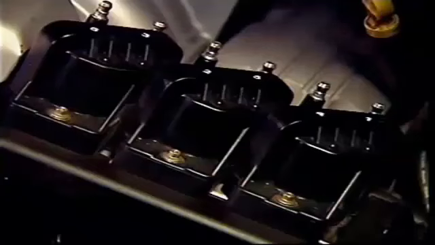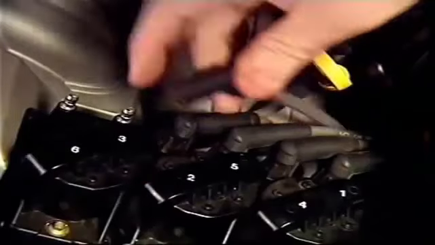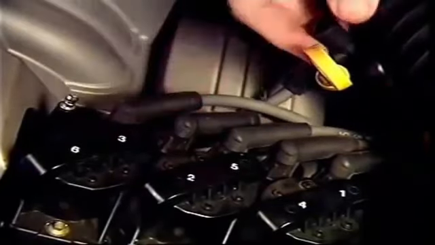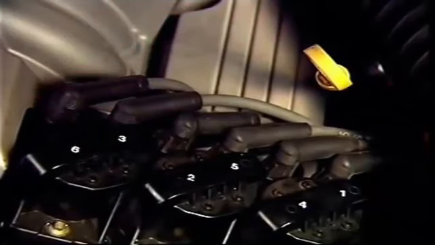In a waste spark system for a 6-cylinder engine, 3 ignition coils, each with their own primary and secondary windings, are combined to form one coil pack. Each ignition coil serves 2 cylinders, with each end of the secondary winding attached by a high tension lead to a spark plug.